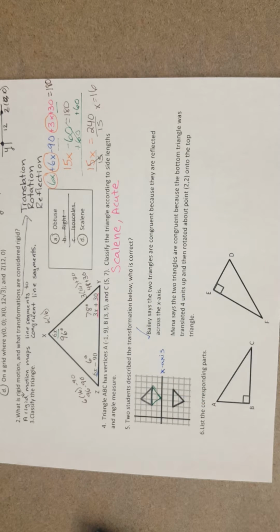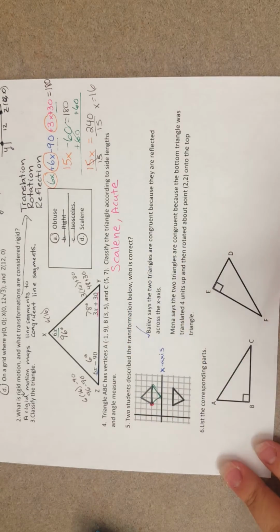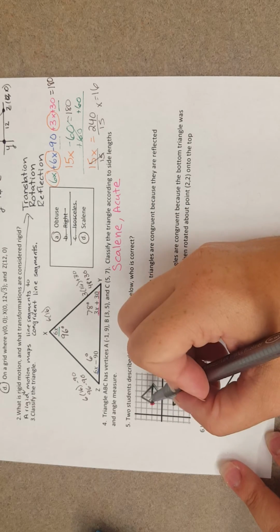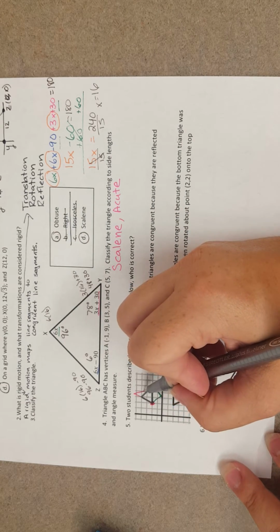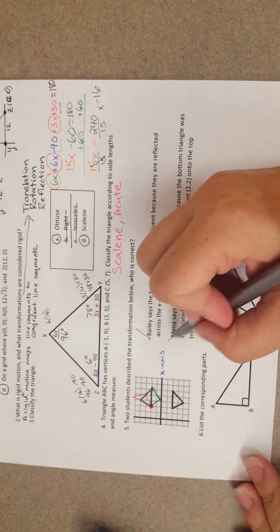So far it looks pretty good. Now to be rotated about 2, 2 would be this point here. So this point's not going to move, but the other sides are going to move. So if we were to rotate it, it would kind of look like this, which does not match up. So Mina is incorrect.